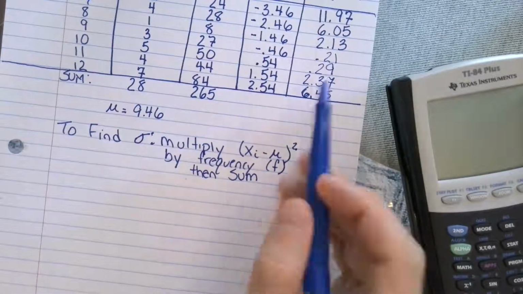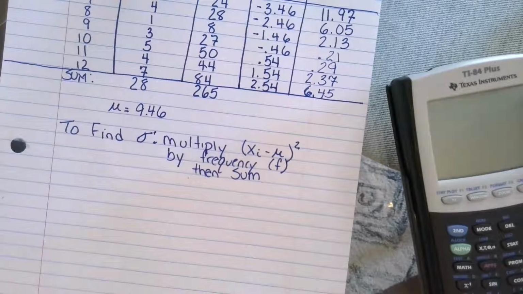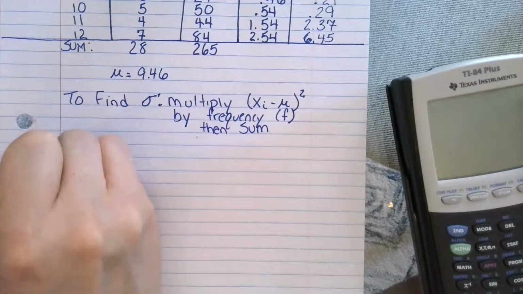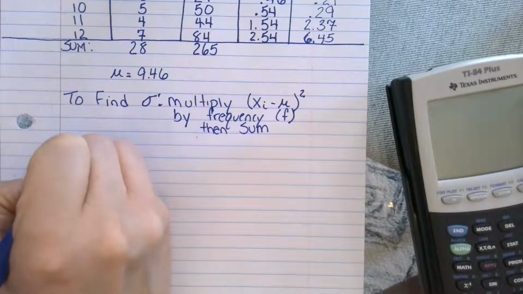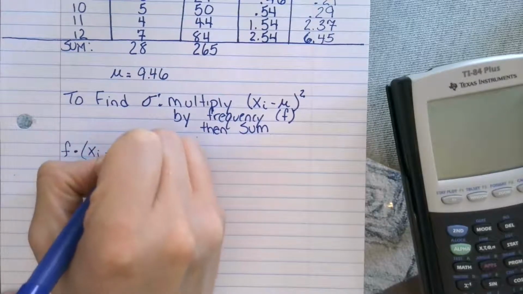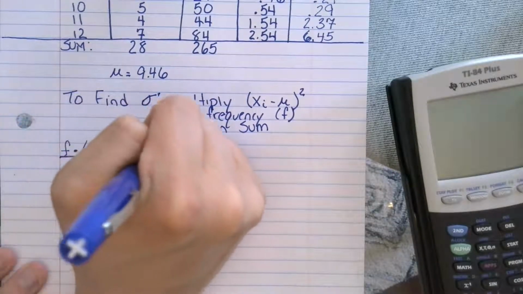So I'm going to come down and add another row. If I was to make my table, I'm going to come back down here and I'm going to have f times (xi minus my mean) squared.